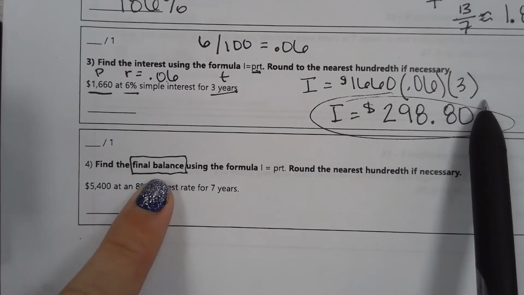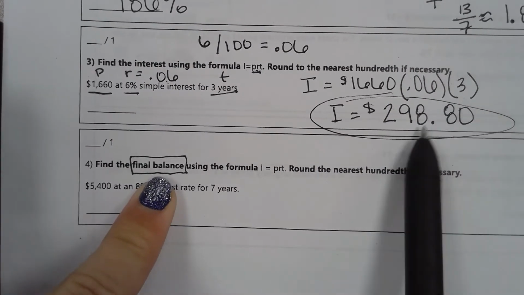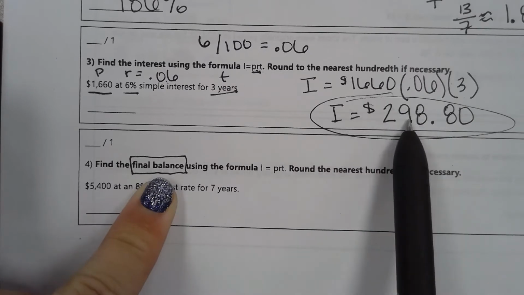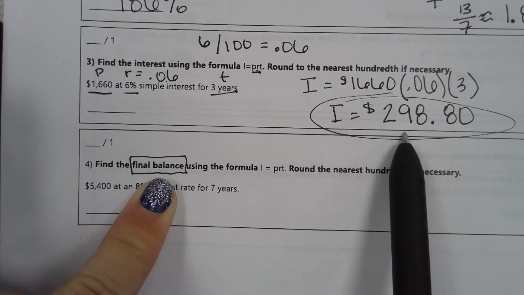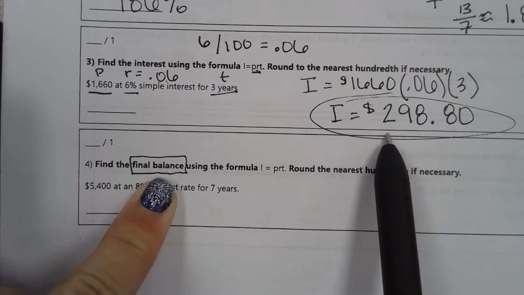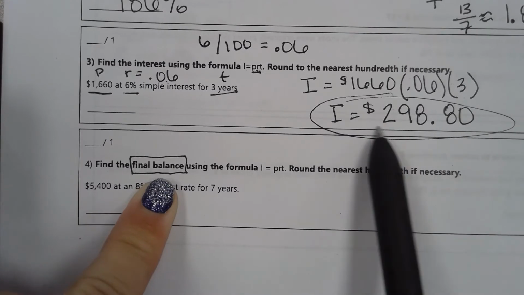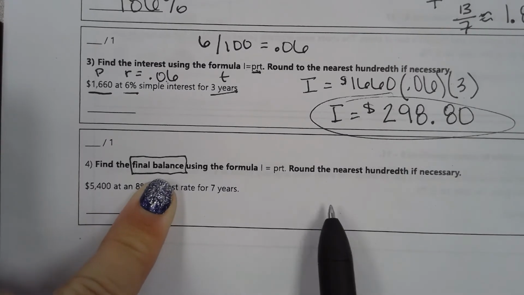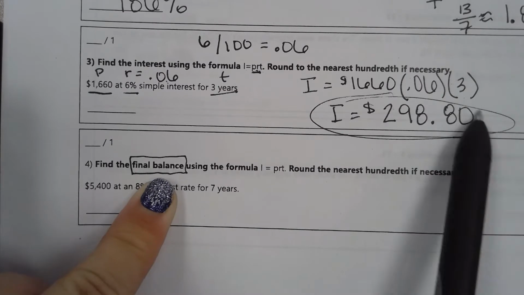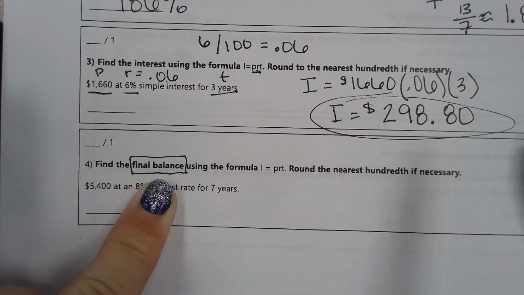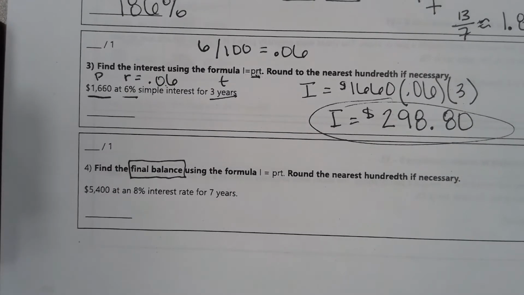But if we're trying to find the final balance, what we would have to do is take our interest and add it back to the principal that we borrowed, which was the $1,660, because interest is extra money that we have to pay when we borrow money. So if we wanted to find the final balance, we would take our principal and add it back to the interest. So that's what we're going to have to do down here. So we're going to do the same steps like we did on number 3, but we're going to have to take the principal and add it back to the interest to get our final answer.